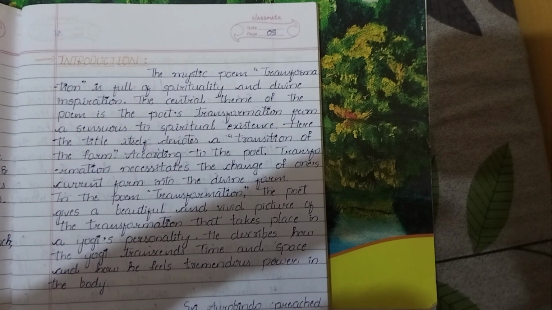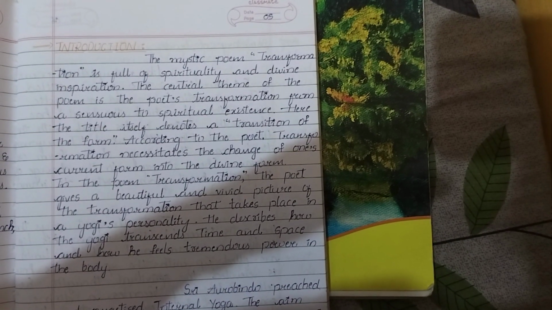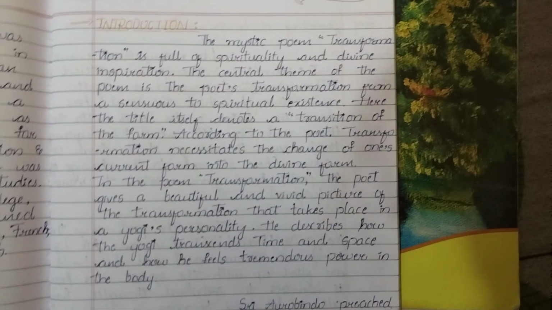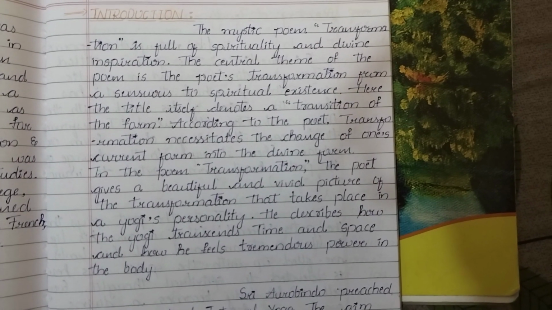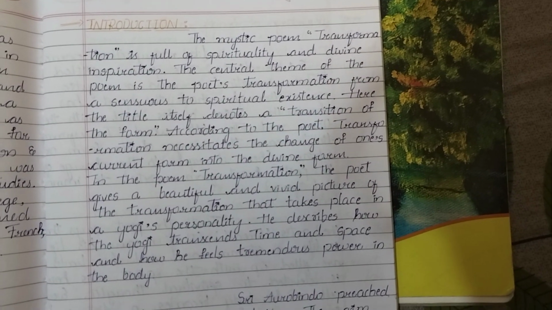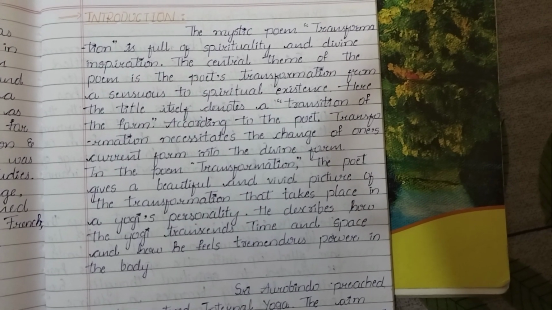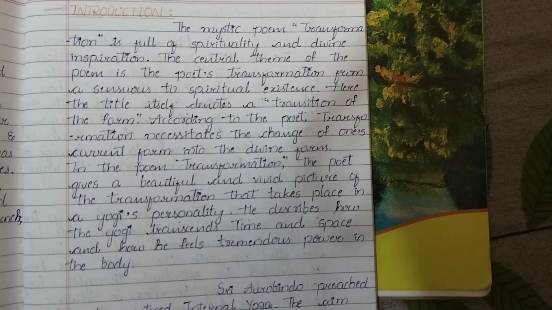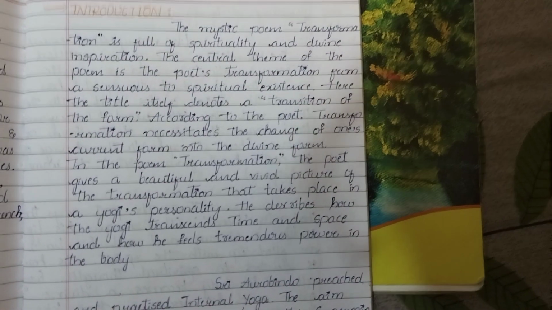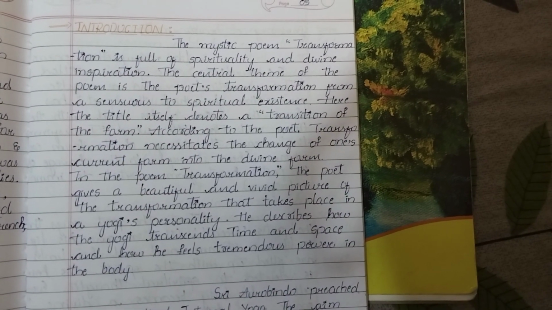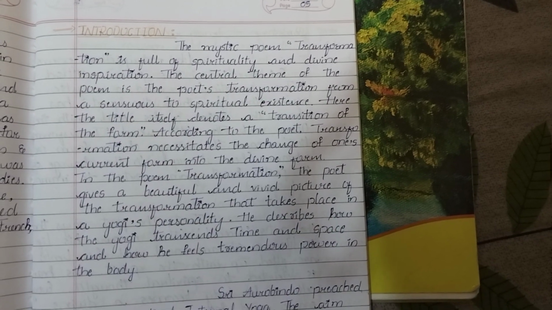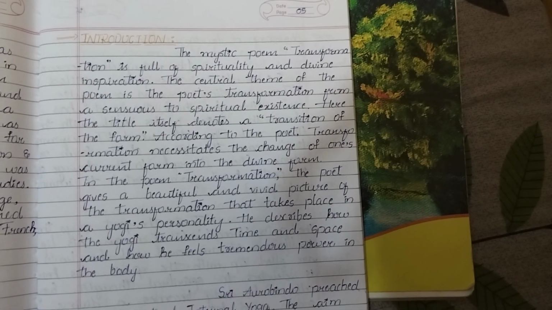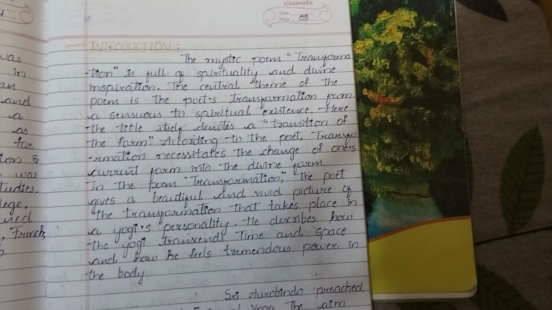And its introduction. The mystic poem Transformation is full of spirituality and divine inspiration. The central theme of the poem is the poet's transformation from a sensuous to spiritual existence. Here, the title itself denotes a transition of the form according to the poet. Transformation necessitates the change of one's current form into the divine form. In the poem Transformation, the poet gives a beautiful and vivid picture of the transformation that takes place in a yogi's personality. He describes how the yogi transcends time and space and how he feels a tremendous power in the body.